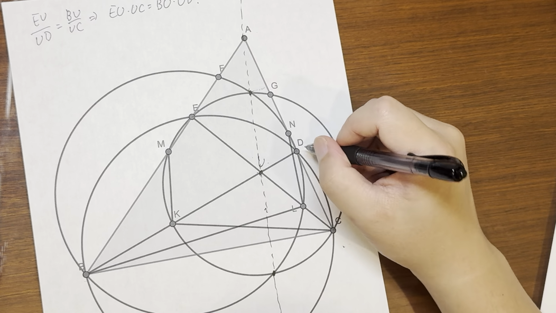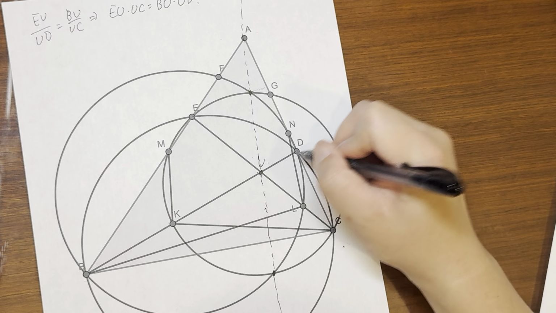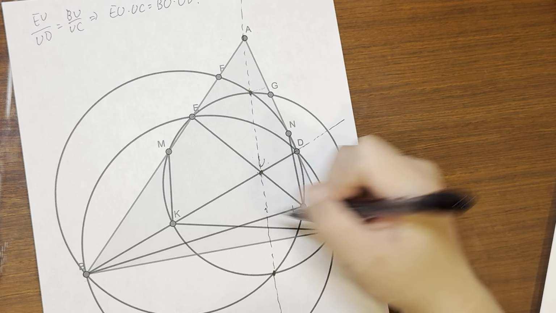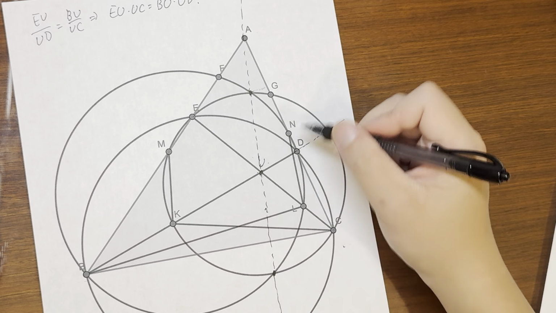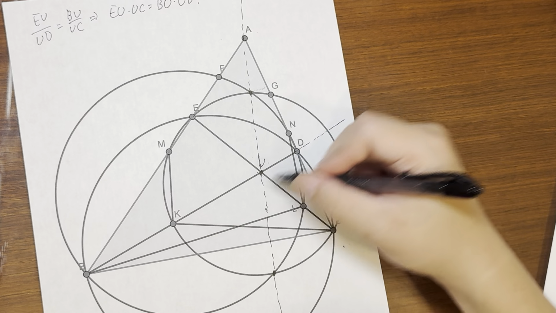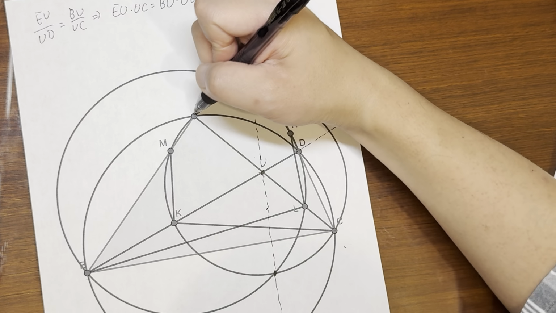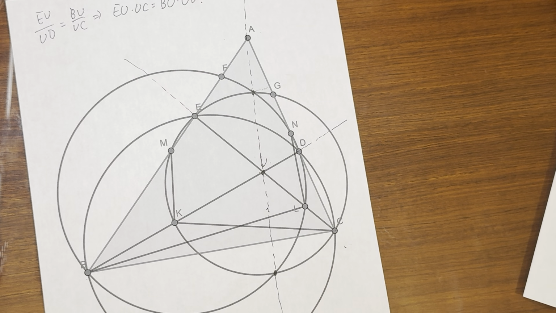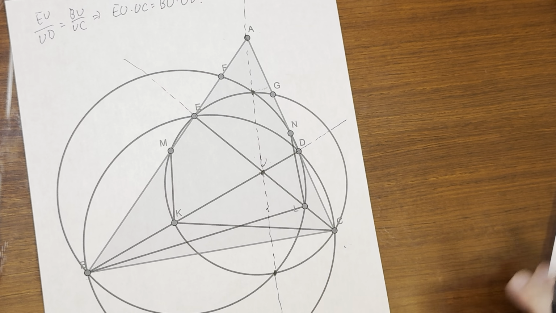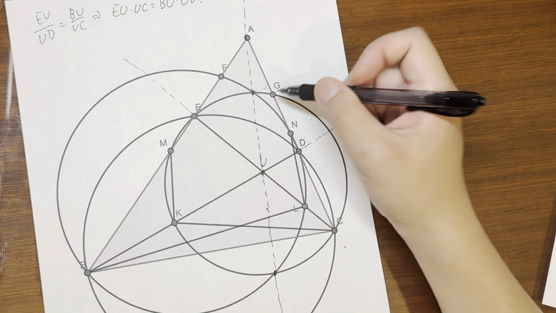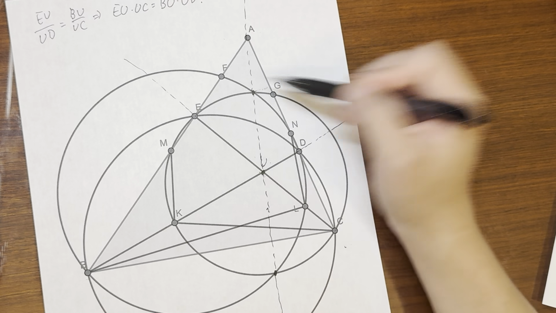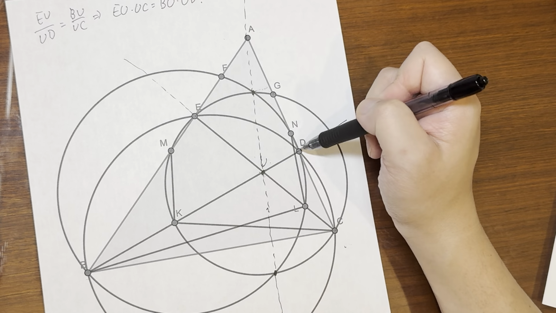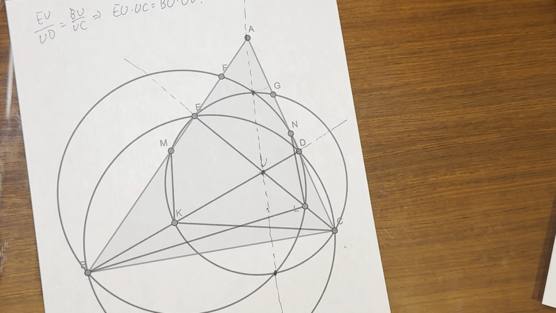Then we can think about extending this one. Because it's a radical axis, we don't know the relation of that, so we just extend it. Remember what we have. F is a midpoint of AE and G is a midpoint of AD.